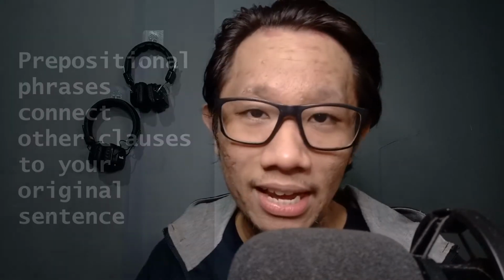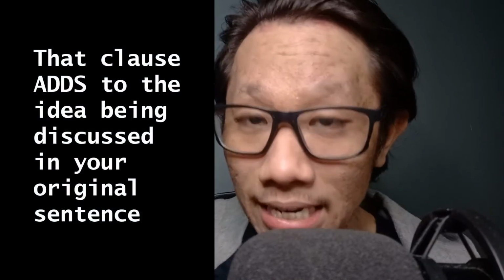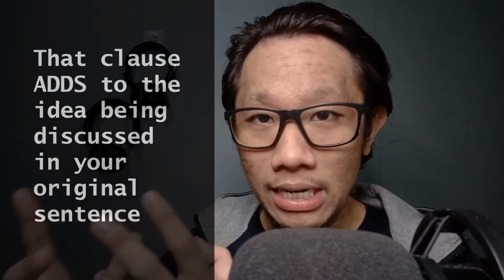But it is true. Prepositional phrases are groups of words clumped together, mostly containing a preposition that actually connects a dependent clause to your original sentence, which is an independent clause. With that being said, the dependent clause actually complements the idea of the independent clause, either by providing more details, by providing a contrasting idea, by providing contestation, or simply by further describing the events happening in the independent clause.